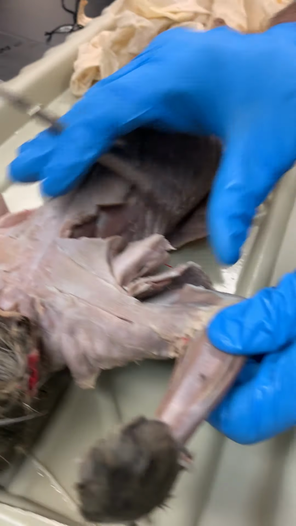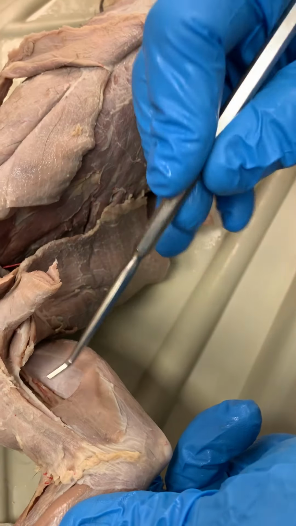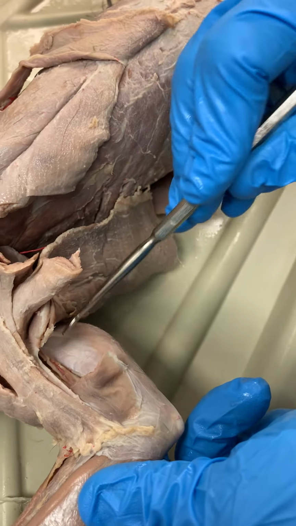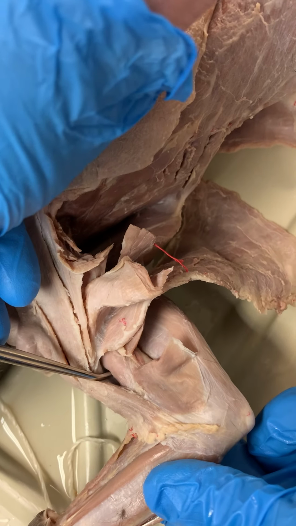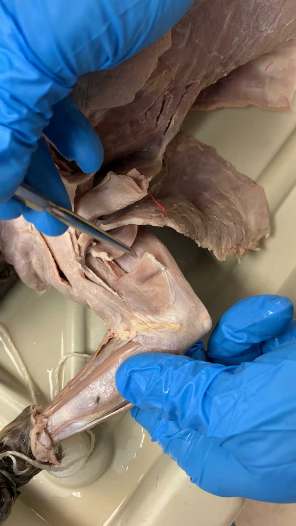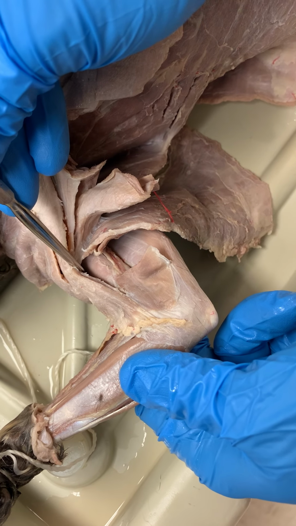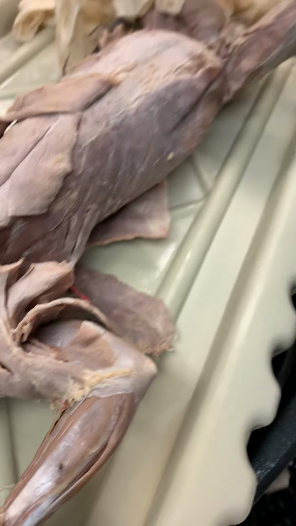Looking at our deep dissection, once you cut the epitrochlearis, we can see the long head of the triceps brachii again, and then under here is the biceps brachii, which is going to be a little hard to see on the practical, but there it is. Okay, so the thigh.